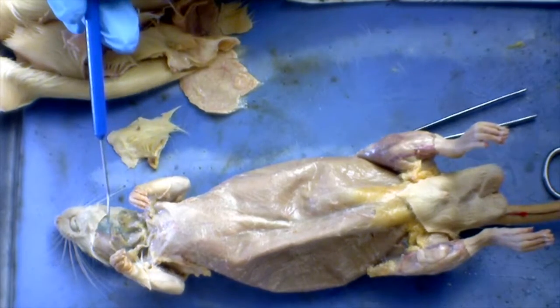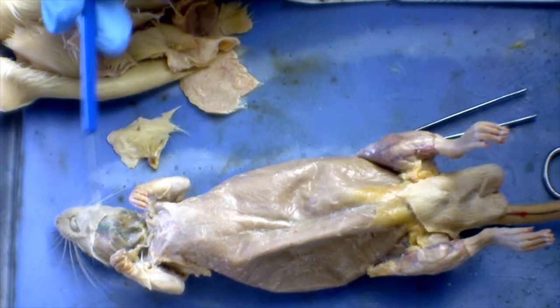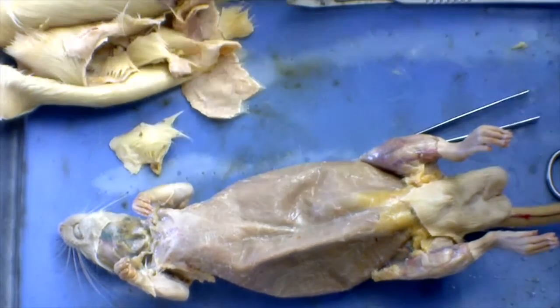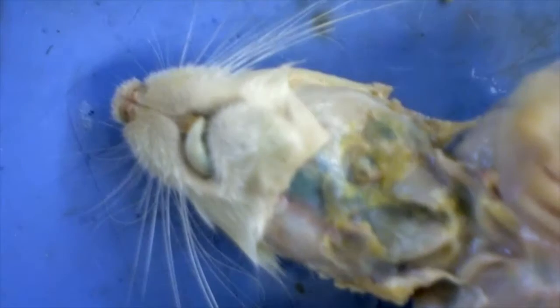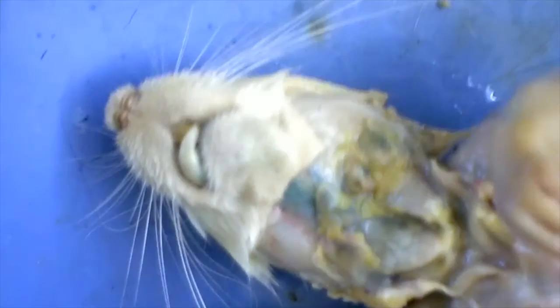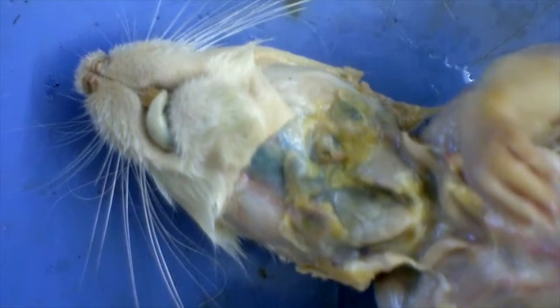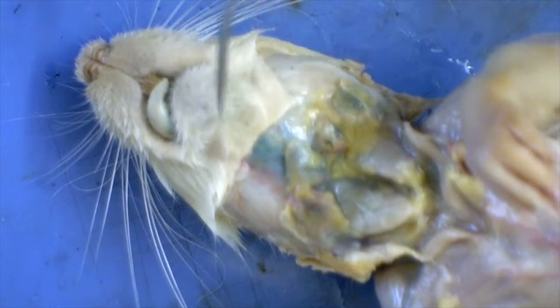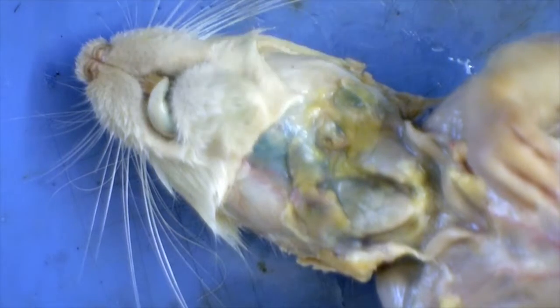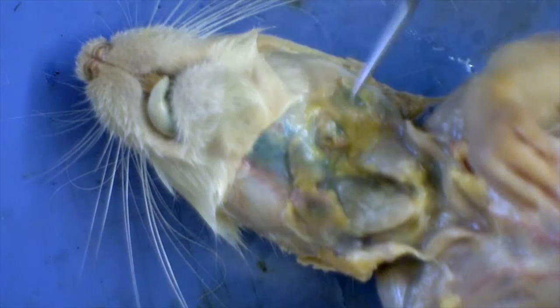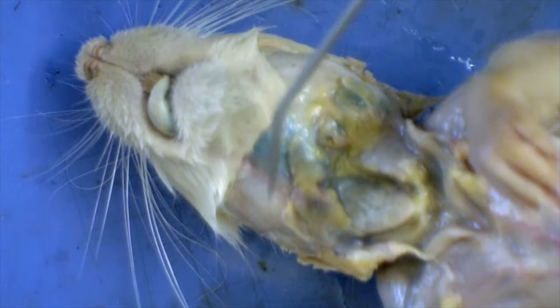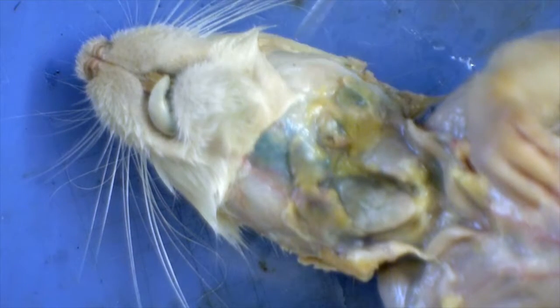You can start here by looking at the digastric muscle, which is located right under the bottom jaw of the rat. Let me zoom in here so you can get a better look at it. And let me focus the camera. Okay, so the digastric muscle is located right under the jaw. And then also we have the masseter, which is located on the sides of the mouth. They're the chewing muscles for the rat.